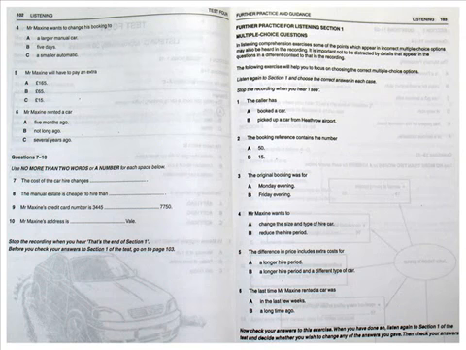Before the speakers continue their conversation, look at questions 7 to 10.